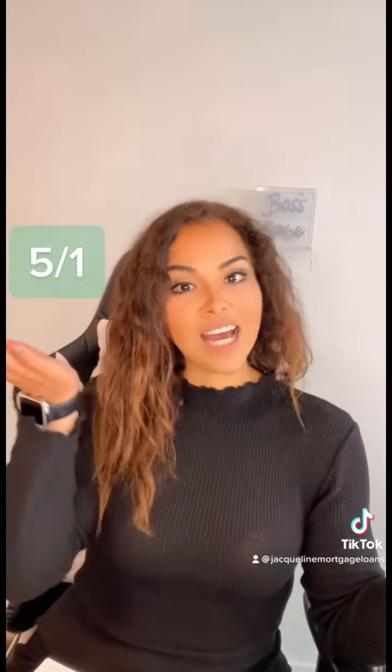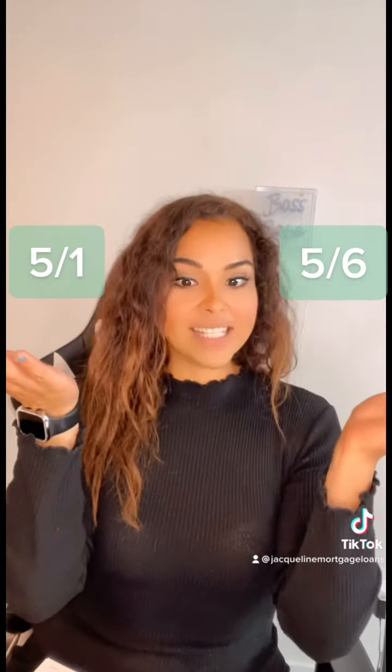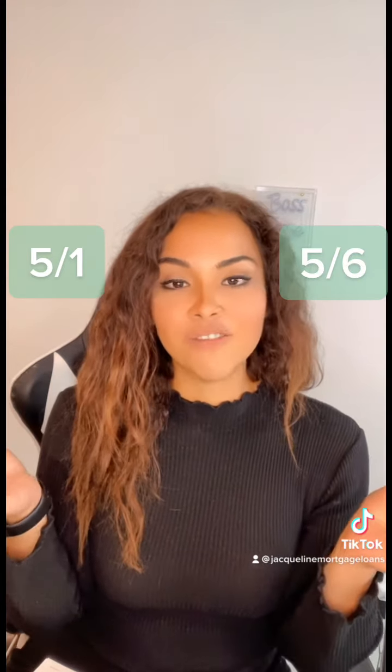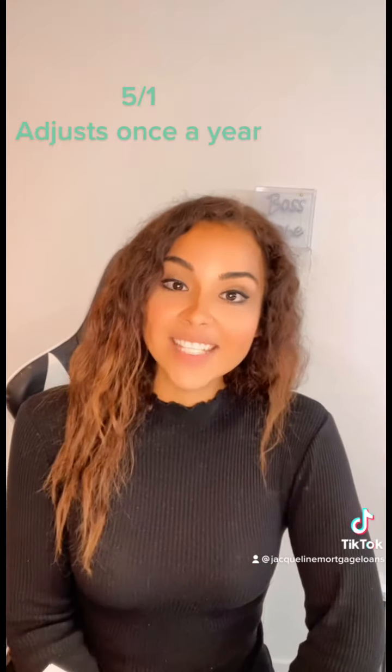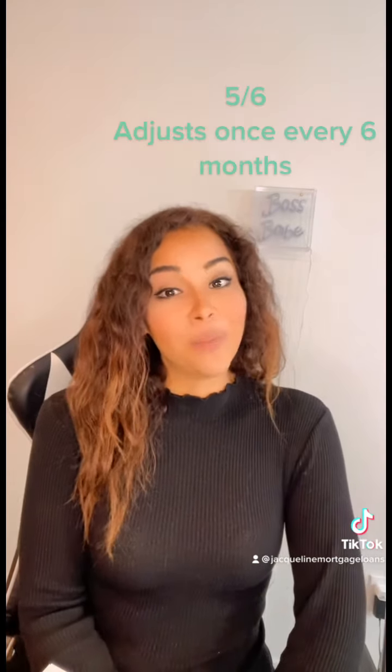There are different types of ARM loans and several different arrangements to choose from. For example, you have a 5-1 and a 5-6. Those offer a fixed rate for the first 5 years of the loan. The second number refers to how often the rate adjusts after that initial term. For a 5-1 ARM, the rate adjusts once a year. With a 5-6 ARM, the interest rate will adjust every 6 months. There may also be rate caps associated with the loan.